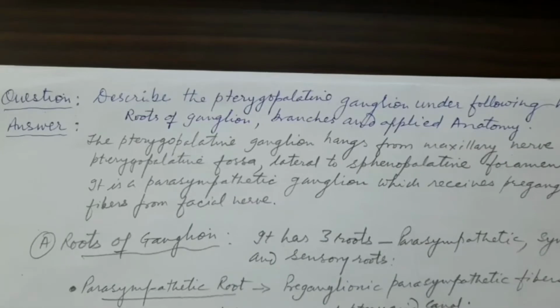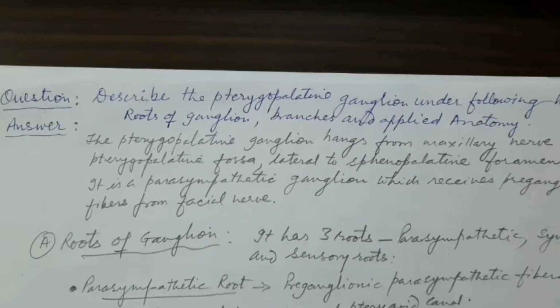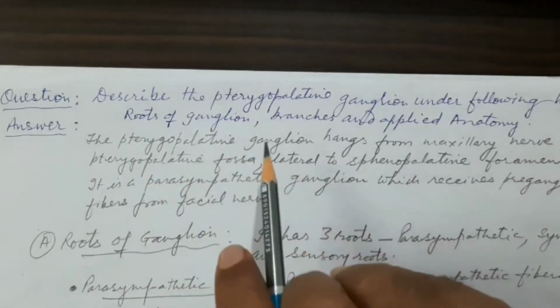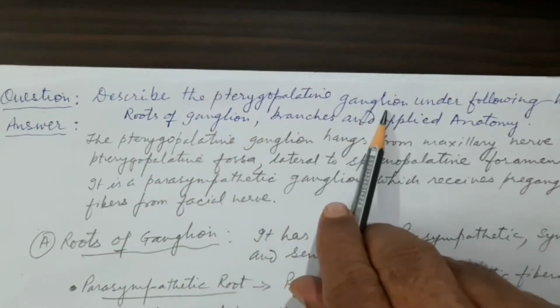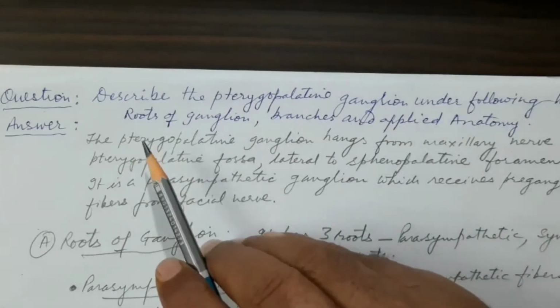Welcome back, students. This question is about the pterygopalatine ganglion, located in the pterygopalatine fossa. The question is, describe the pterygopalatine ganglion under the following heads.